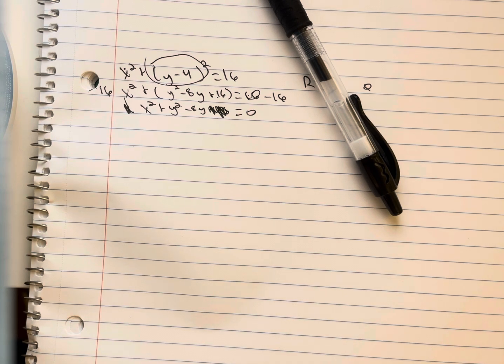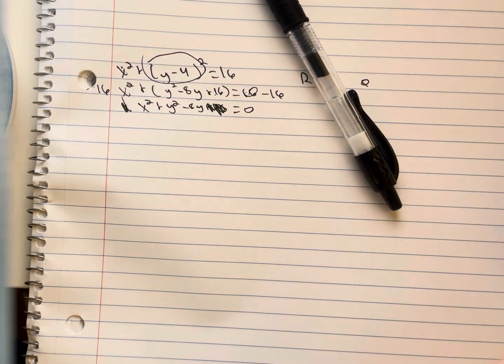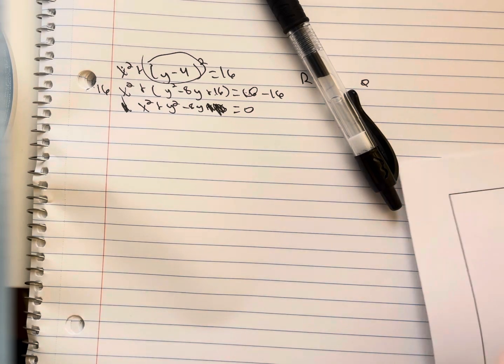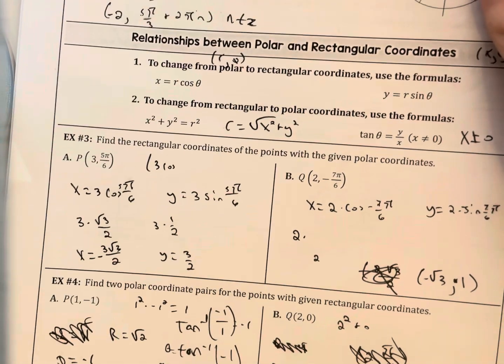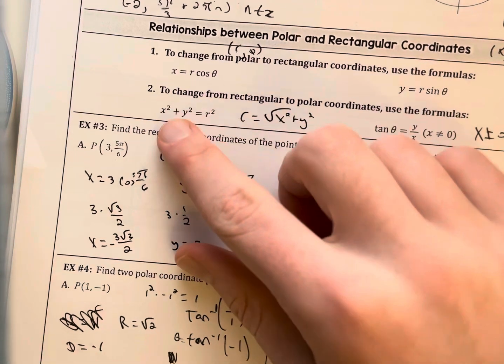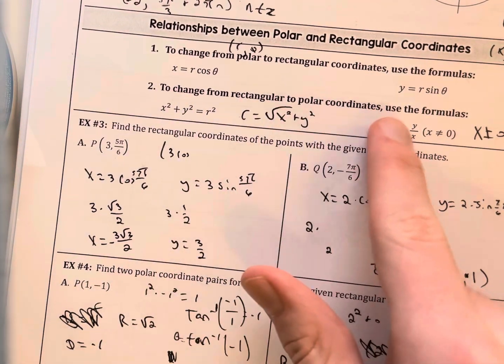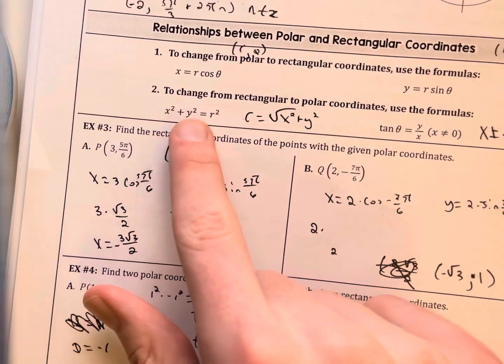Not in here. Give me a second. Okay, right here. This, to change the rectangular to polar coordinates, you can do x squared plus y squared.